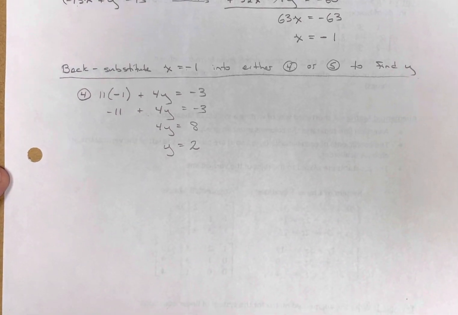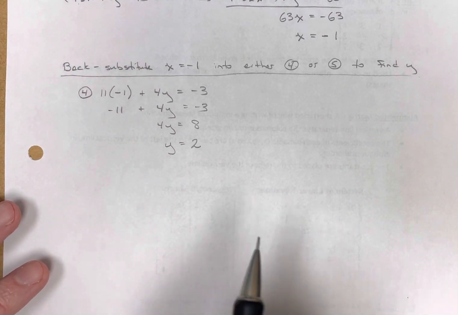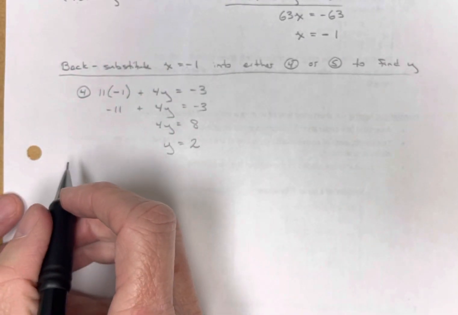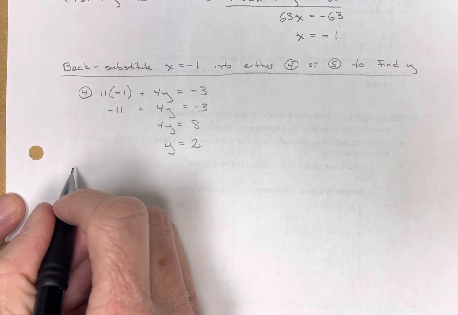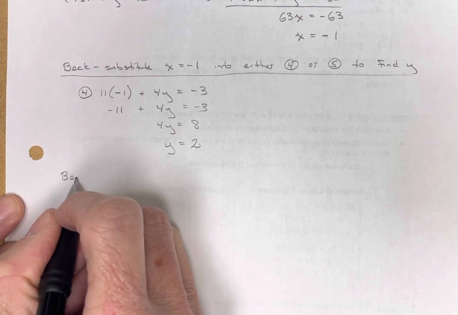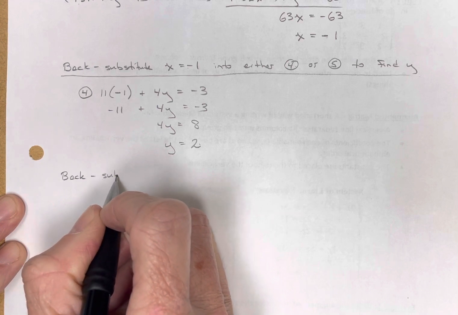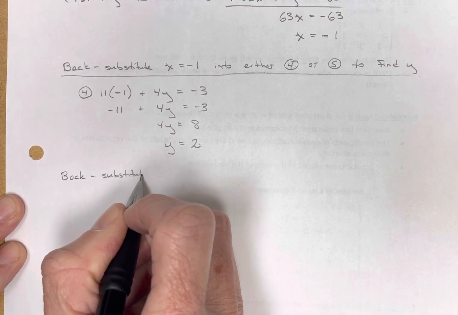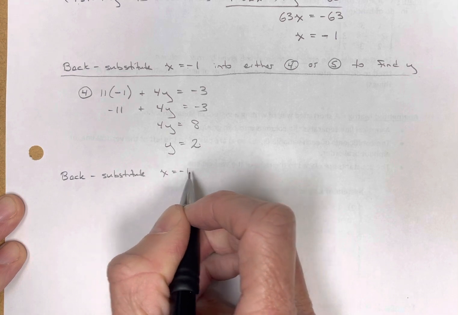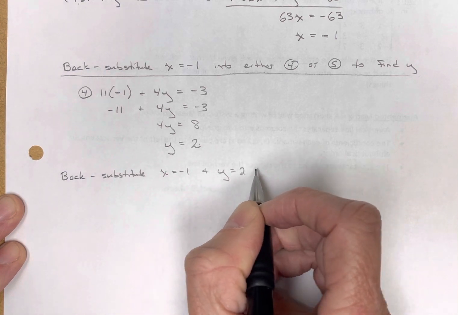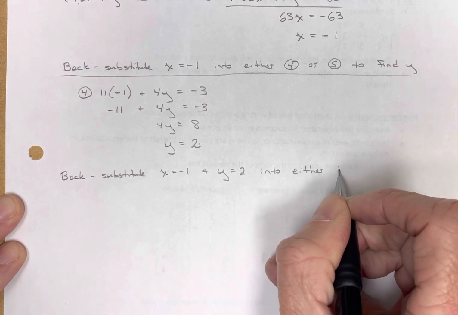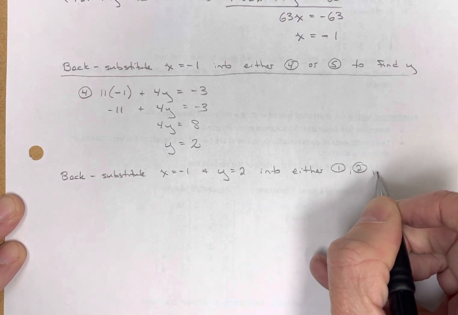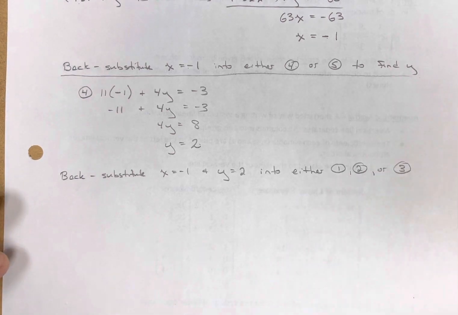Slide it up. Okay, now we're going to back substitute into one of our original equations. Now we have x. Now we have y. We've got to back substitute in for z. So I have x equals -1 and y equals 2 into, well, we can choose either equation 1, equation 2, or equation 3, one of our original equations, which has all 3 variables.